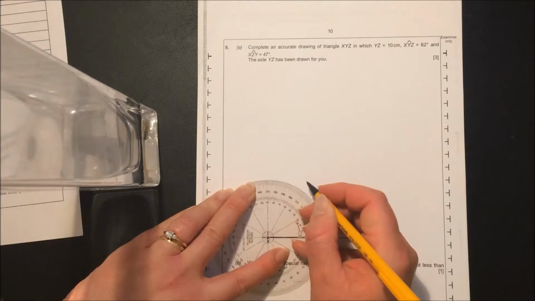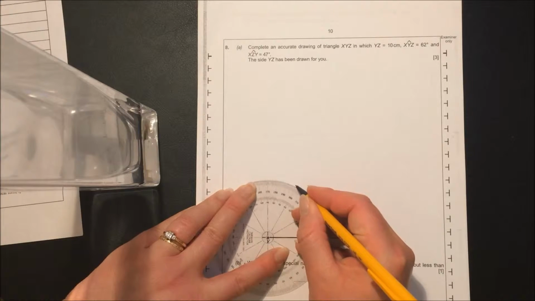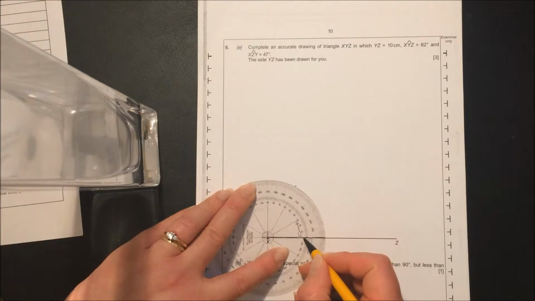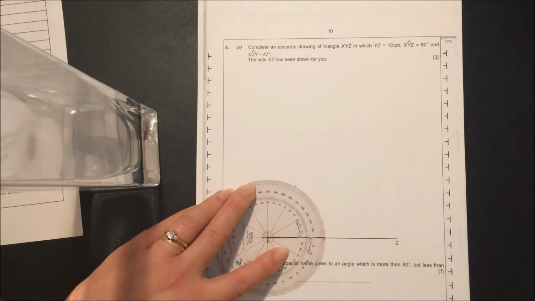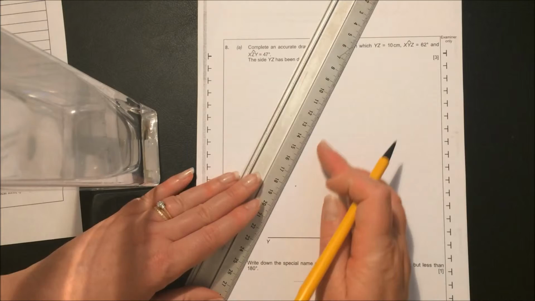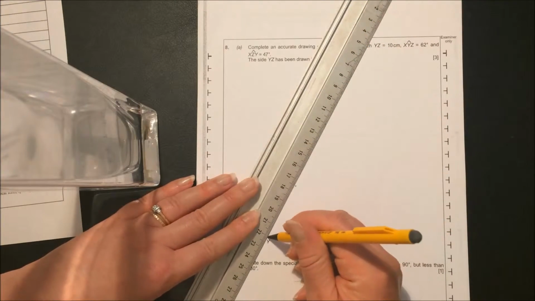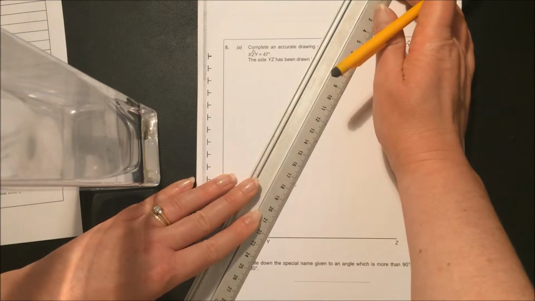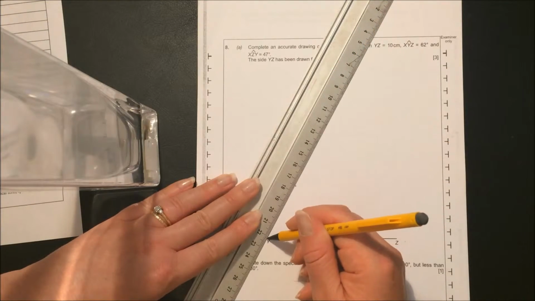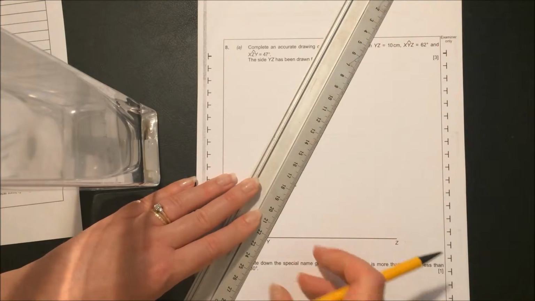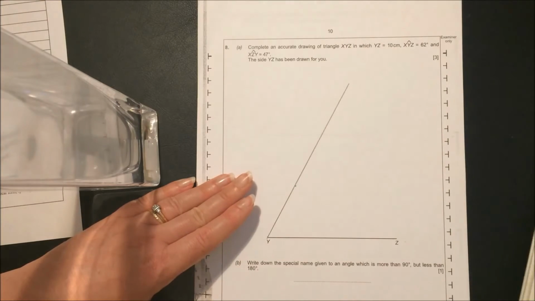It is going to be here. Draw a little mark. Okay, sometimes you might want to count round, so 10, 20 and do it that way. Okay, draw your line in. Use a nice straight ruler, a nice sharp pencil. Draw a line going all the way up like that. Okay, make it nice and long. Doesn't matter if it's too long.